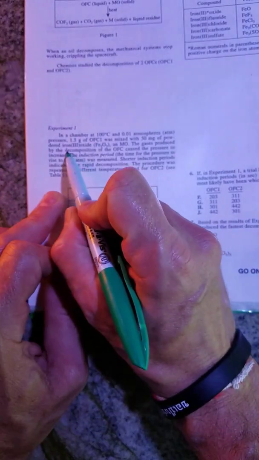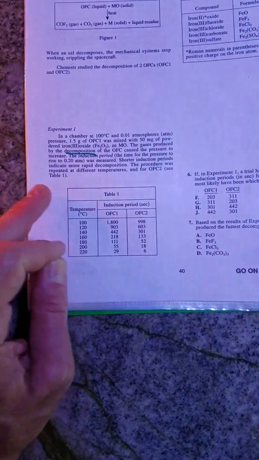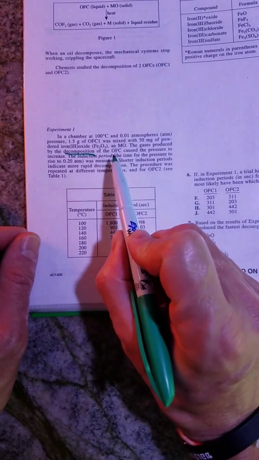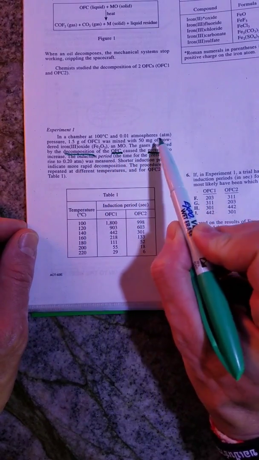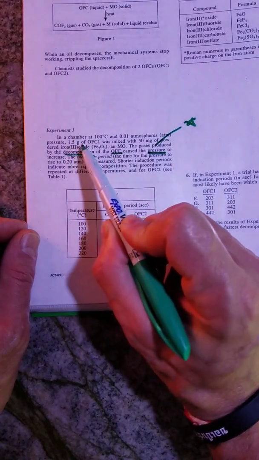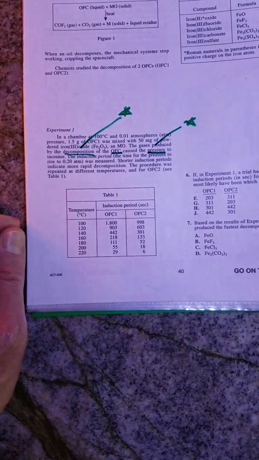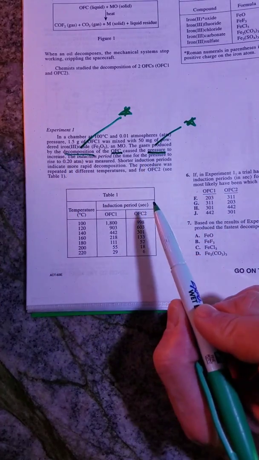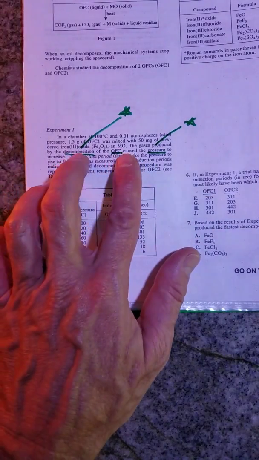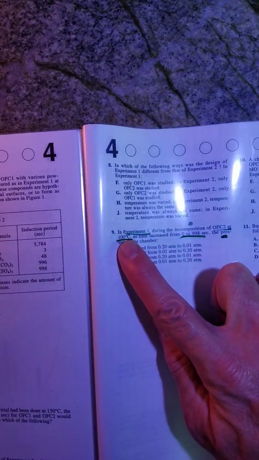When I do that, I underline decomposition, and I see it says decomposition of OFC is caused by pressure. That is one of our trigger words, which is an action verb. Both decomposition and pressure are in that text area, which is something that we would finger scan for, pressure or decomposition at the top.